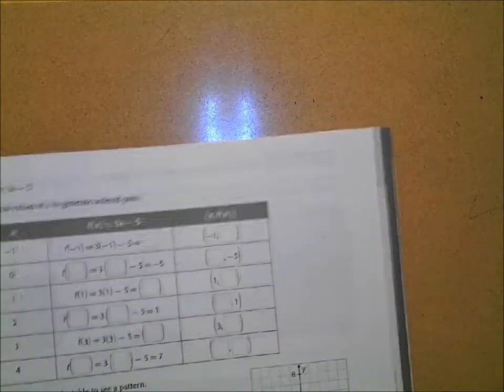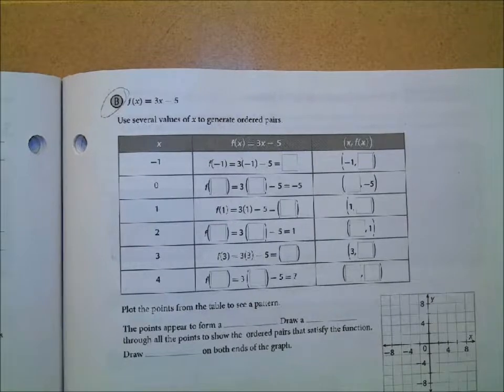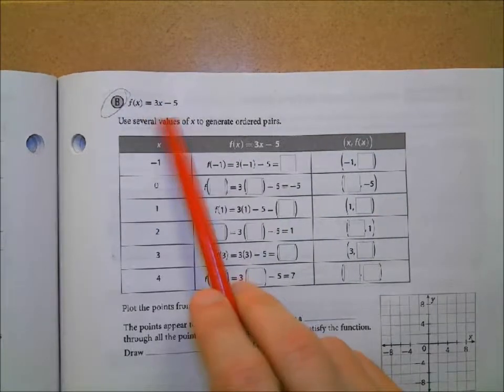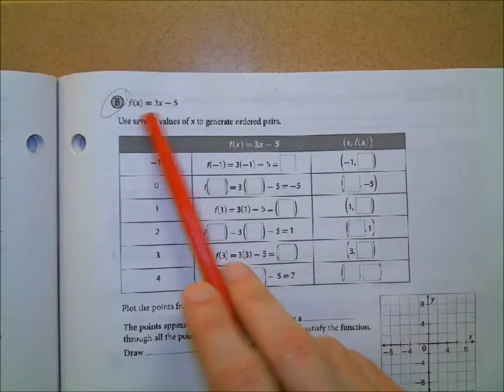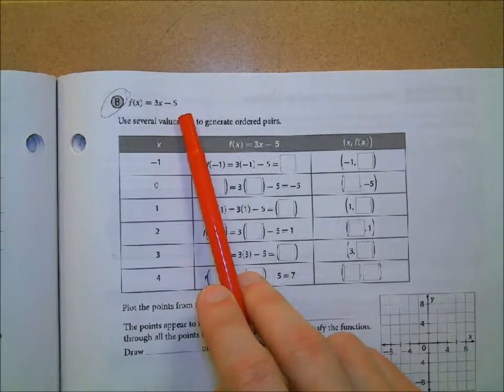So if we look at letter B on the next page there, is this going to be a quadratic function? What's it missing if it's not? What's it missing?